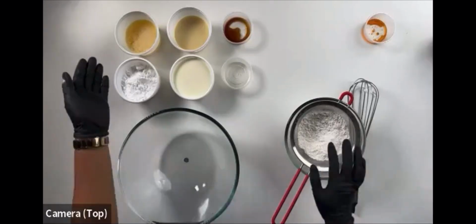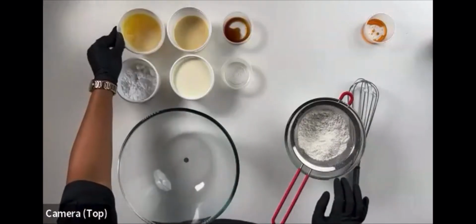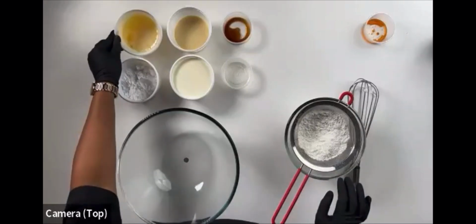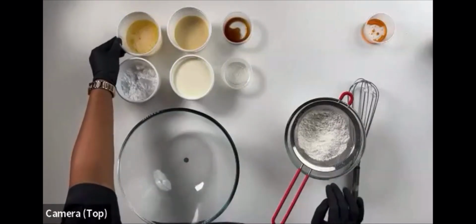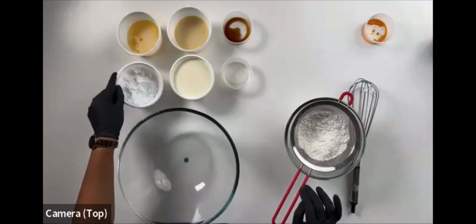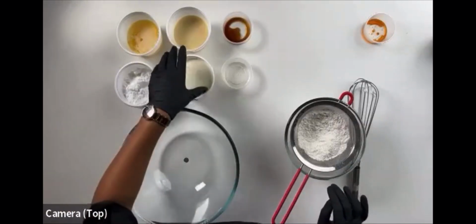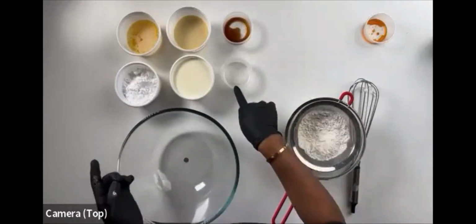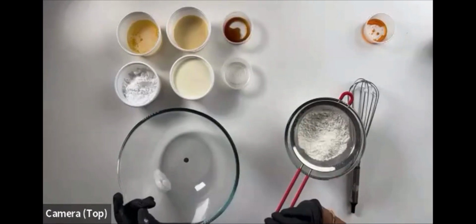Now let's see the other ingredients, the wet ingredients. This is basically melted butter. You just take butter, microwave it for 15 to 20 seconds, and your butter melts. Then we have sugar, regular sugar, which is put in a mixie and powdered. Then we have condensed milk. And here are the flavoring agents. We will know what flavoring agent we are going to use.